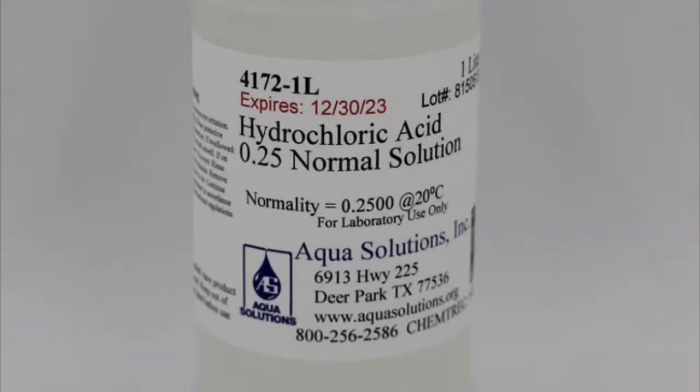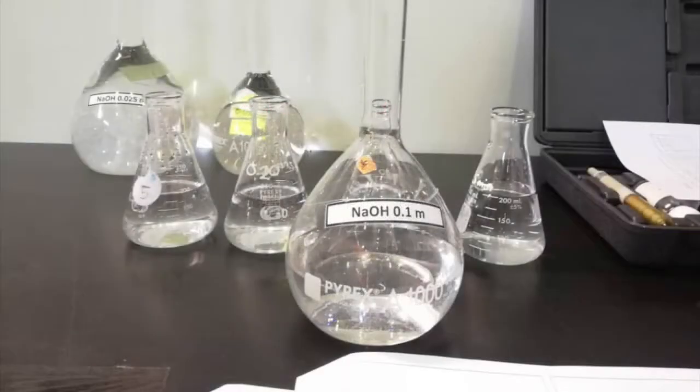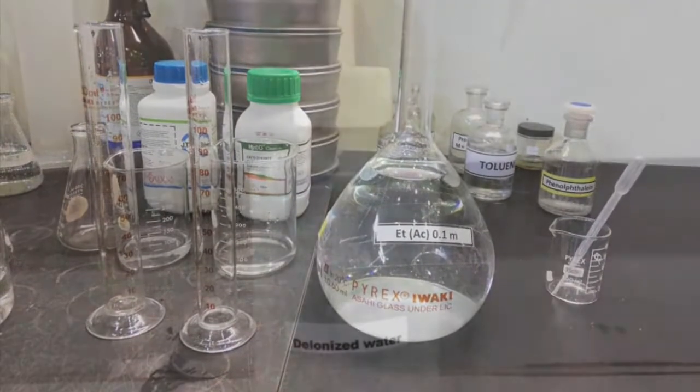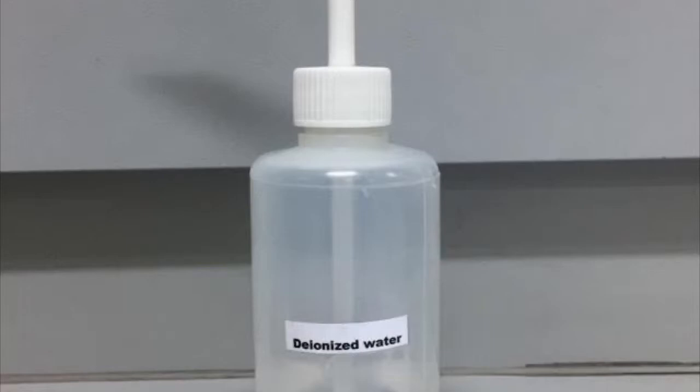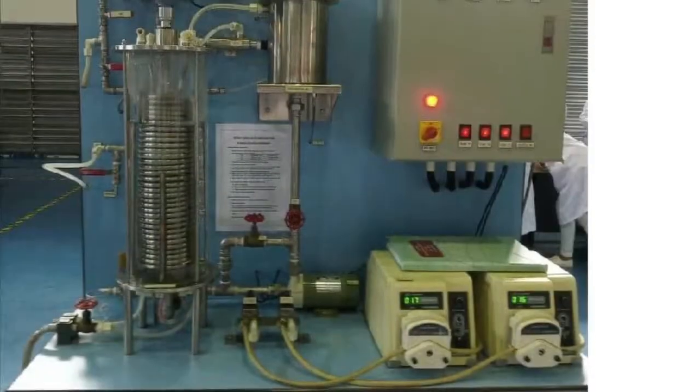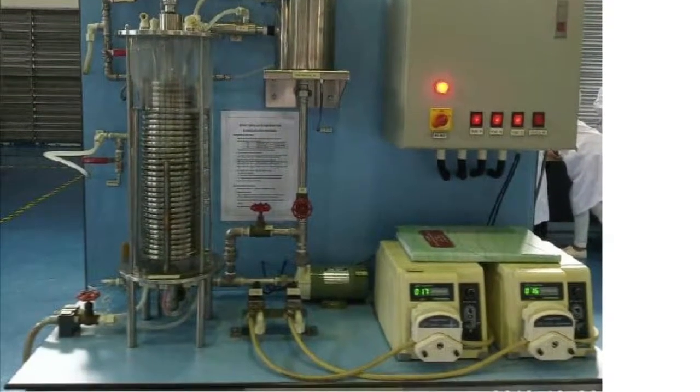Materials used are 0.25 molar hydrochloric acid, 0.1 molar sodium hydroxide, 0.1 molar sodium acetate, and deionized water. While the apparatus used are: first is burette, next is conductivity meter, lastly, plug flow reactor.